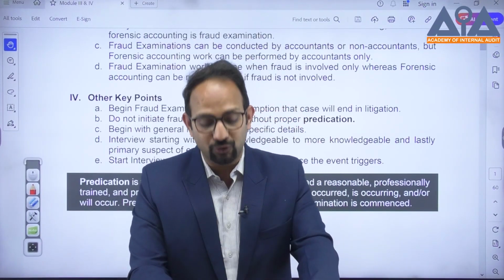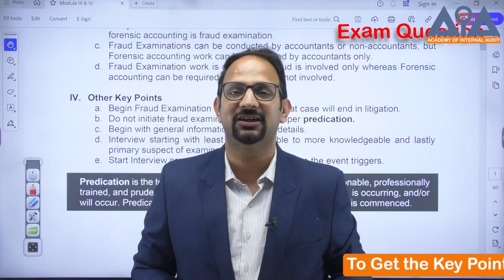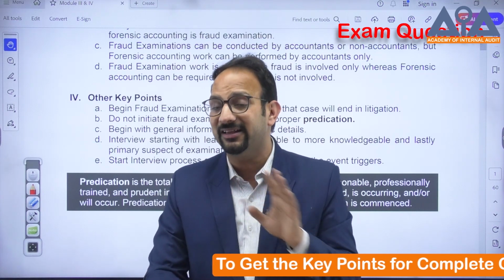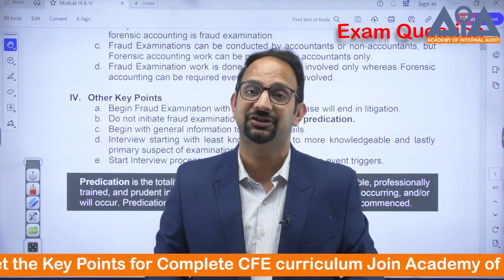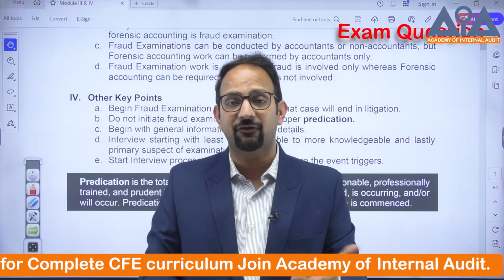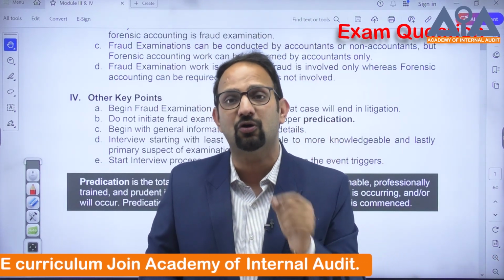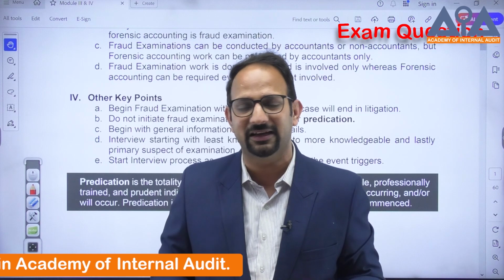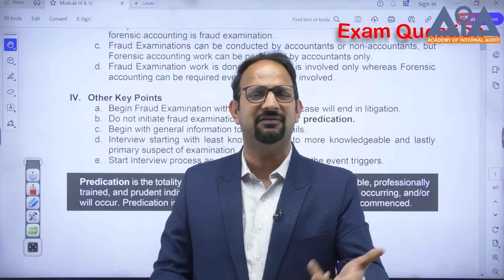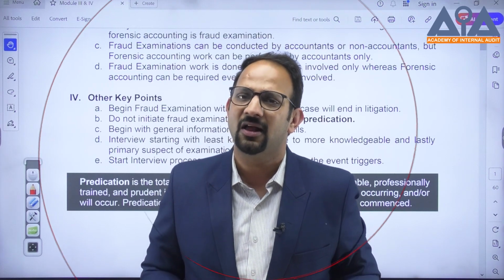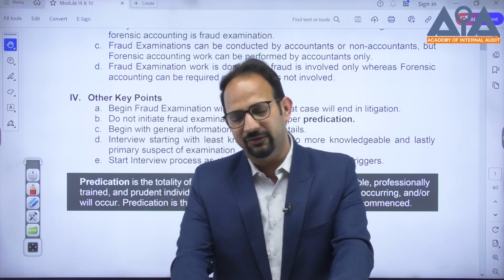Number 2, do not initiate a fraud examination without proper predication. Unless there is proper predication, you are not supposed to begin the fraud examination, because if you initiate it, there will be certain costs within the organization. It's always better to do some pre-work and understand whether the fraud examination is necessary or not. We have discussed predication in detail in our detailed video lectures.